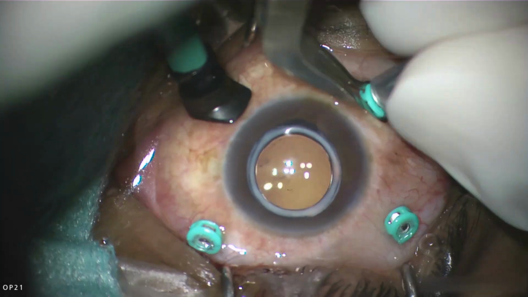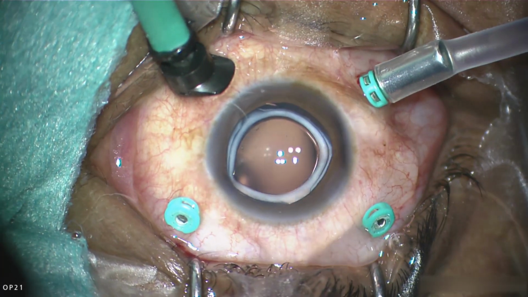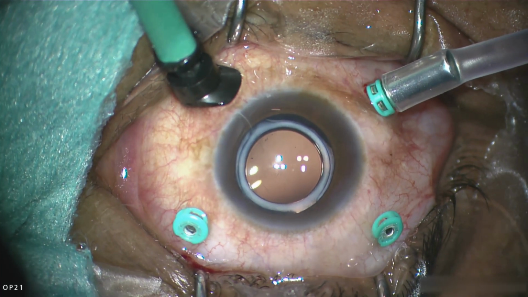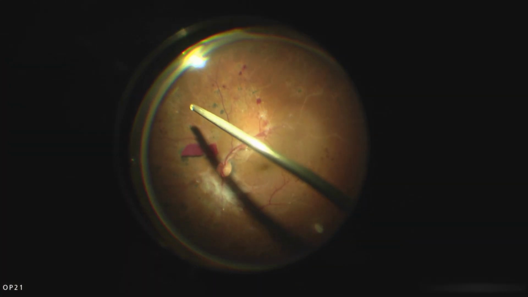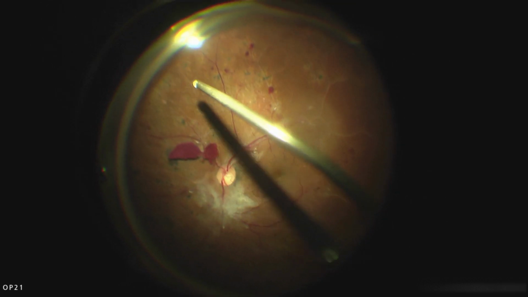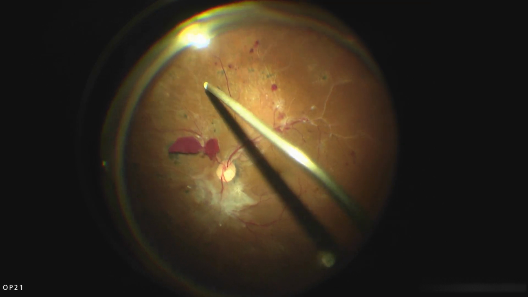This is a case of a patient with proliferative diabetic retinopathy who has had recurrent hemorrhages, has blood proliferations, and is not really caring for their blood sugar levels properly. So that's an indication for a vitrectomy.